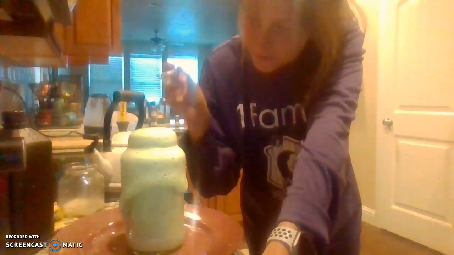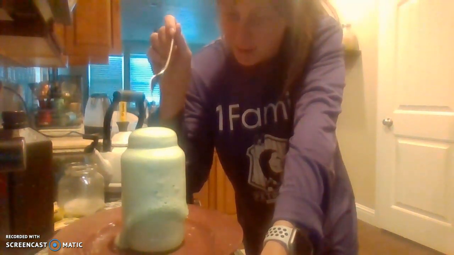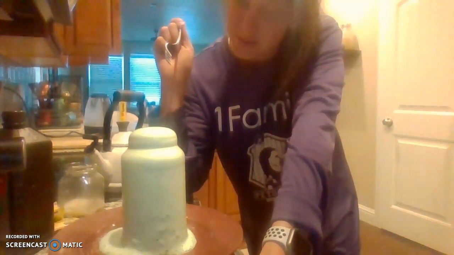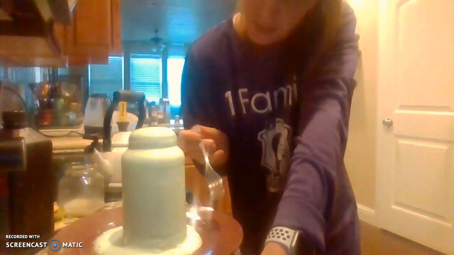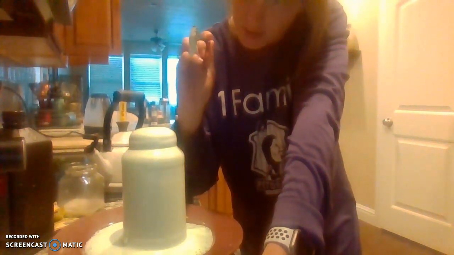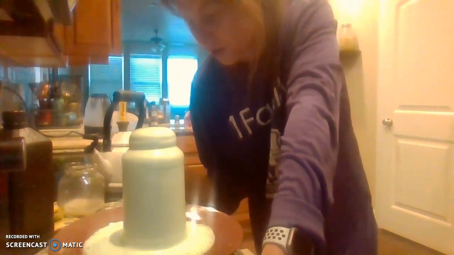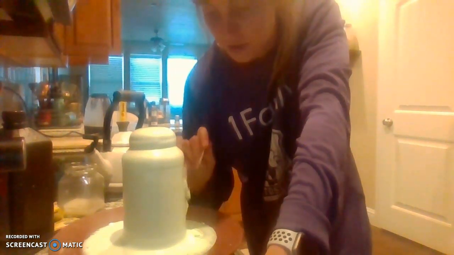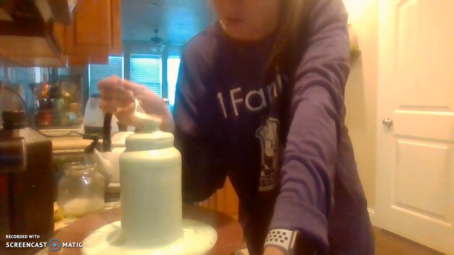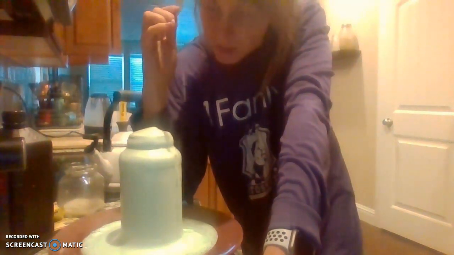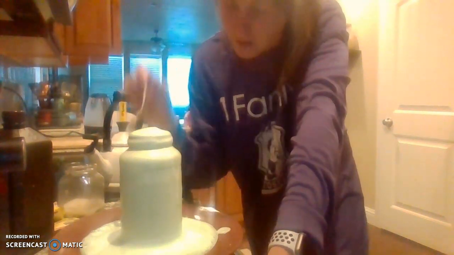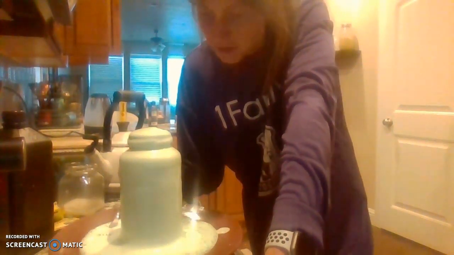Because I have a larger lid, it actually looks more like a volcano than elephant toothpaste. But as you can see, it did decompose the hydrogen peroxide pretty quickly and created that H2O and O2, again, the O2 being trapped in the bubbles of the detergent. So yeah, that's kind of cool.